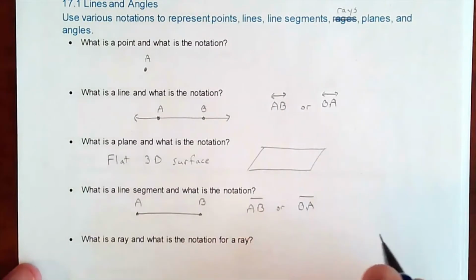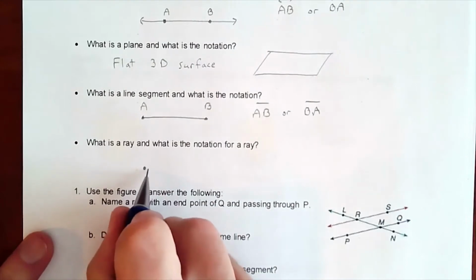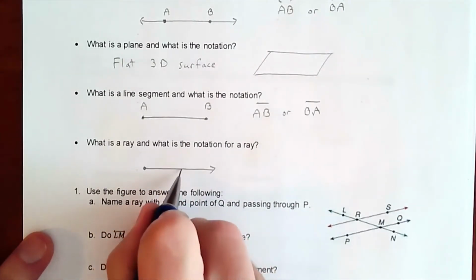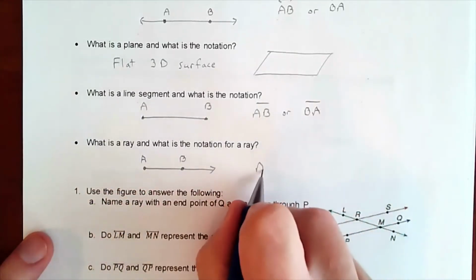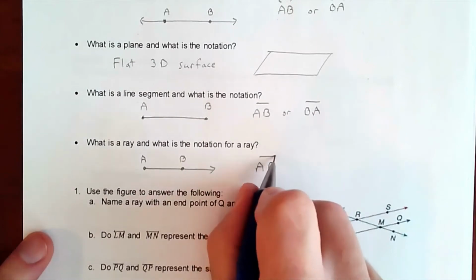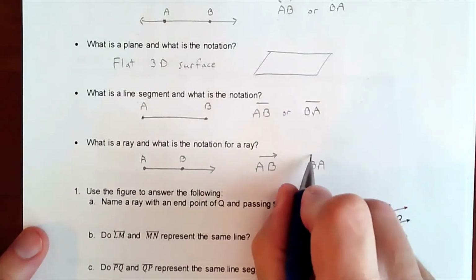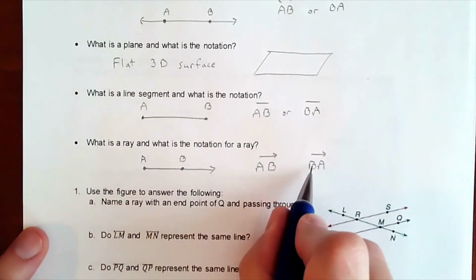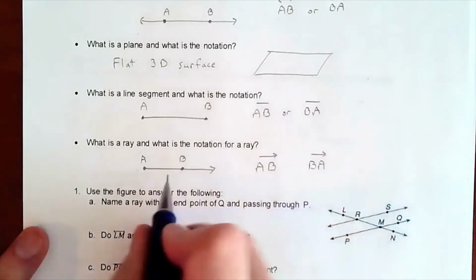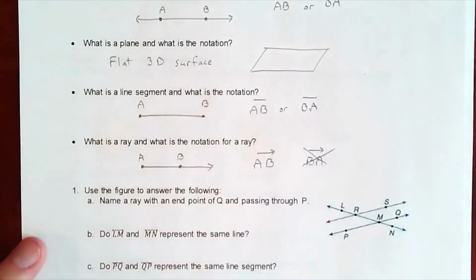All right, and then a ray is you're starting at one point and you are going in a certain direction. So if it starts at A and goes to B, you are looking at ray AB by naming it like that. If you switch it around, that's not the same thing. Starting at B and heading in the direction of A forever doesn't go with that picture. So the order matters and the arrow matters.